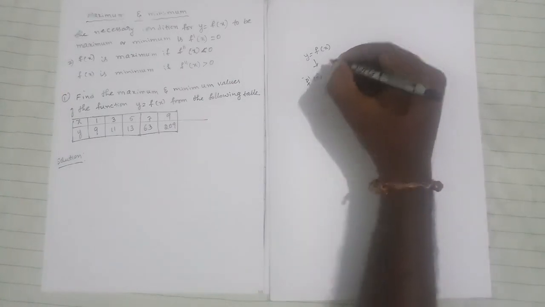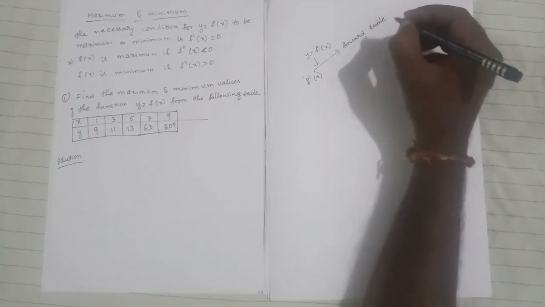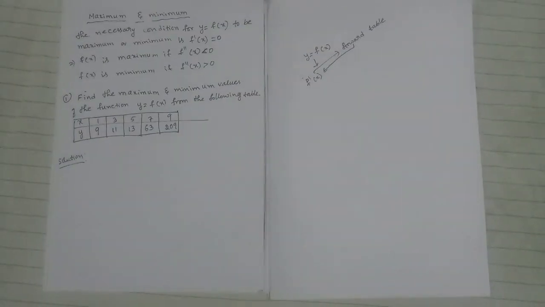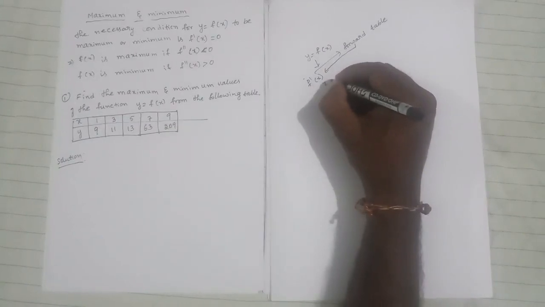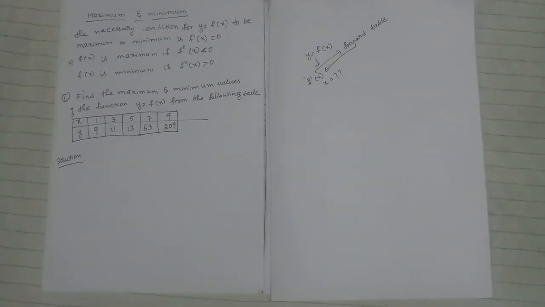That means you have to use the forward table, and Newton's forward formula for f dash of x, the first derivative formula. After that you find the x values.